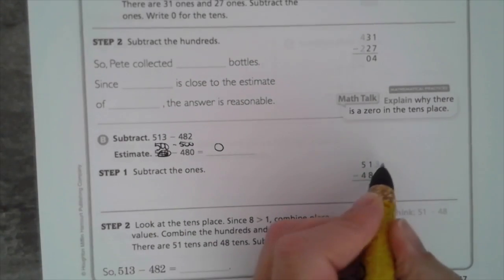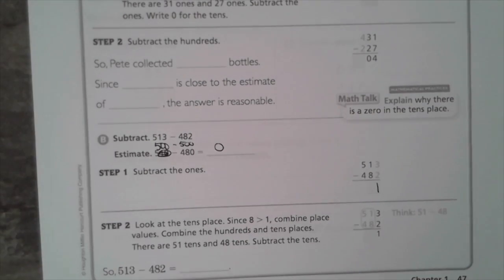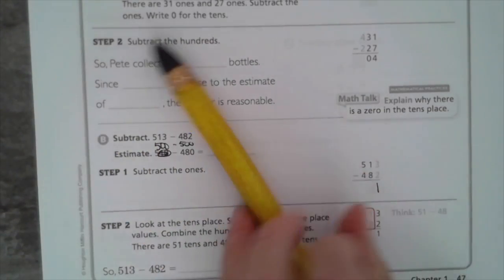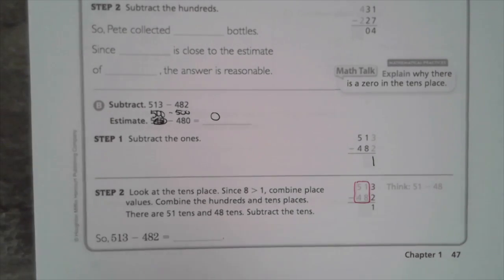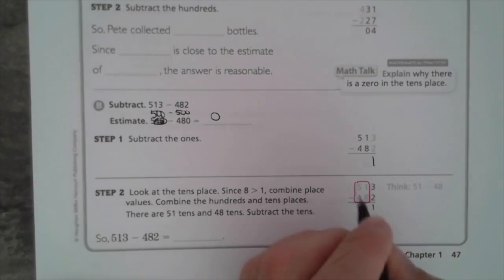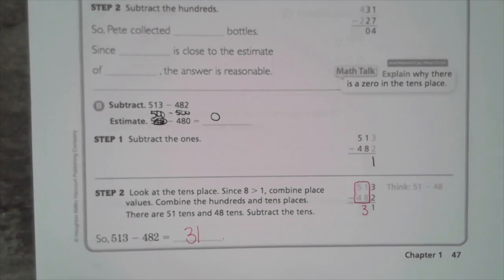Okay, so it tells us to subtract the ones first. 3 minus 2 is 1. Then it tells us to put these two together, 48 and 51. So if I subtract those out, I can put 48 in my head and count up to 51. 48, 49, 50, 51. So 3. So 31. Now, I've showed you that you can do that because of the magic of 10, but we're not actually going to do that as part of our practice today. It's not the best way to do it.